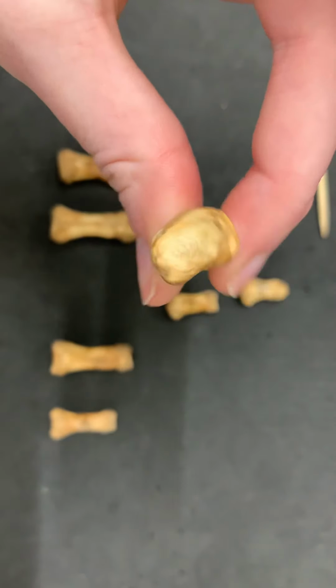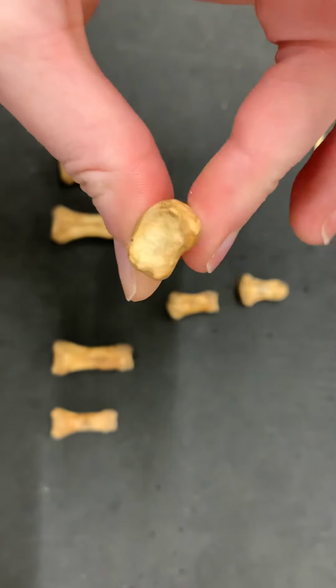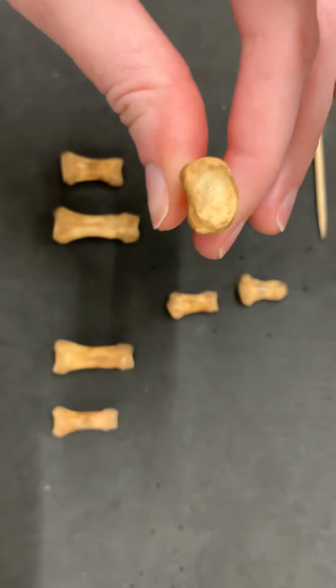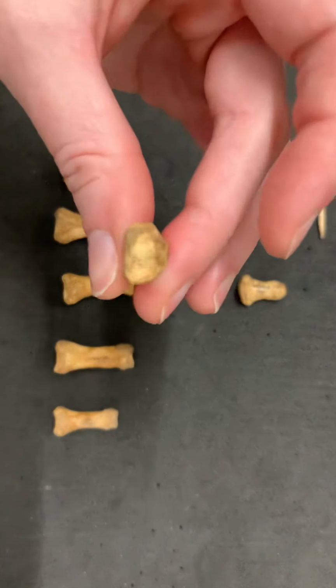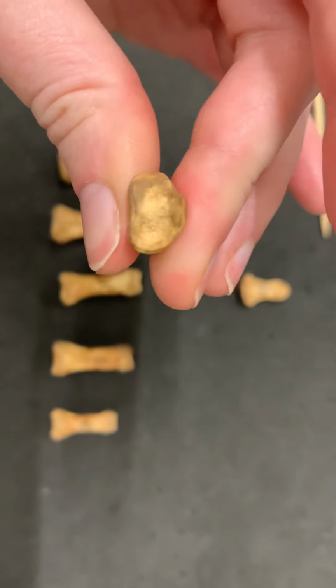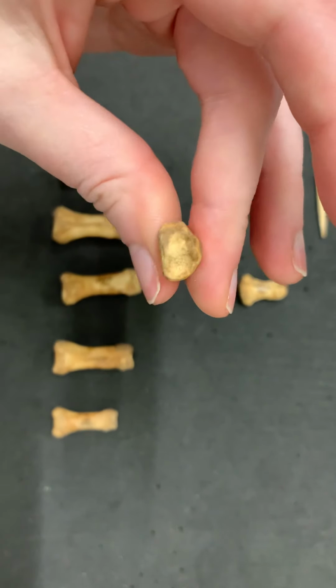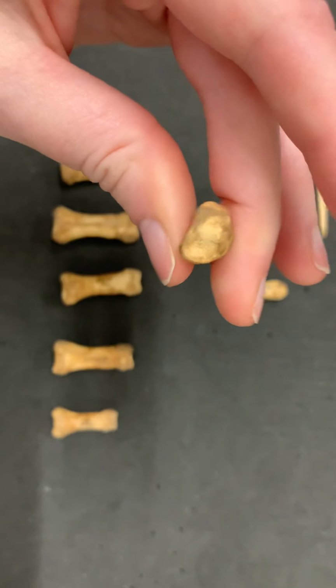I always find if you try and roll it around your finger, it doesn't roll very well because one side is flat. And that's how you can tell them apart from the foot phalanges, because in the foot, the phalanges are rounded, so they will roll quite nicely, but these get stuck because of that flat palmar surface.